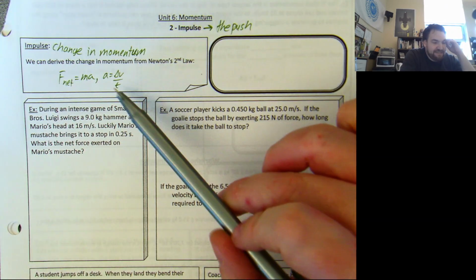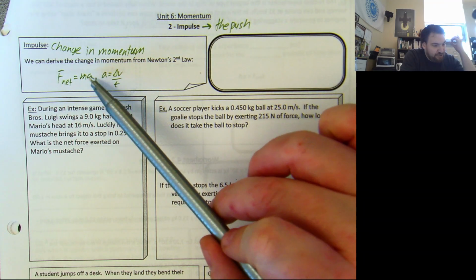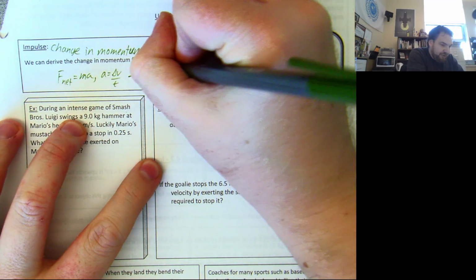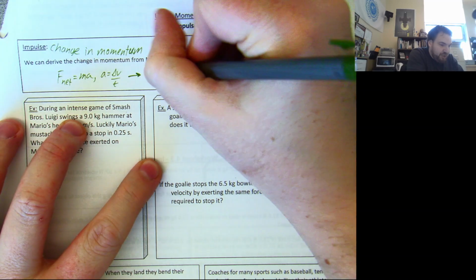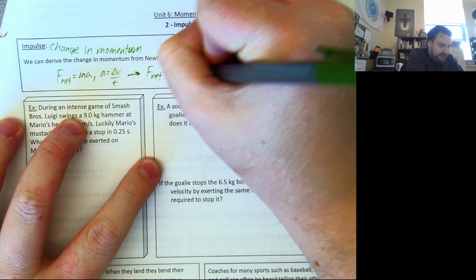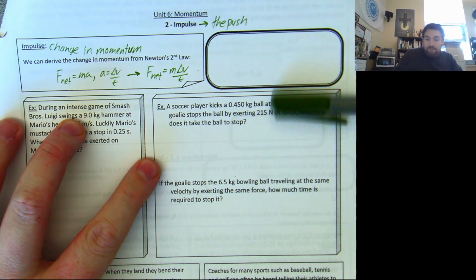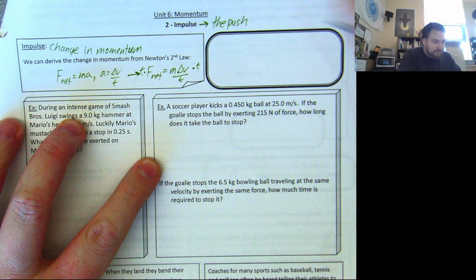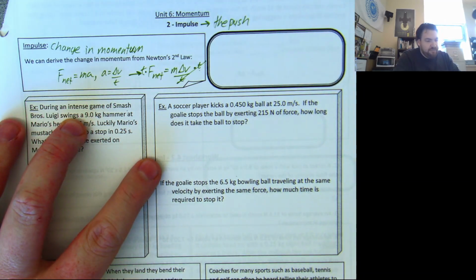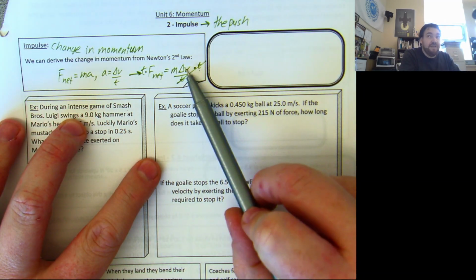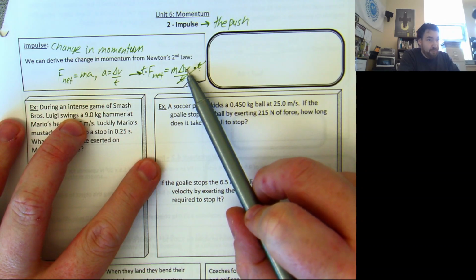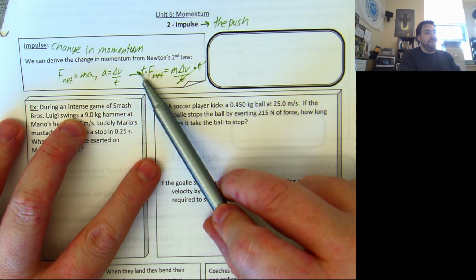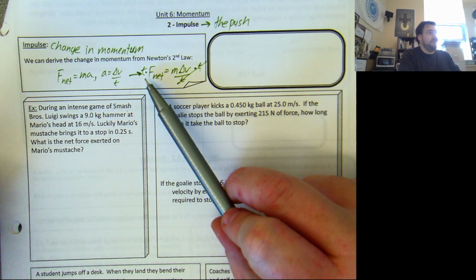Well, if I take this definition for acceleration and I shove it into Newton's second law, what I'm going to get is that your net force is just going to be equal to your mass times a change in velocity divided by a time. If I multiply both sides by time, these times are going to cancel, and we're going to get m delta v, which is a change in momentum, is going to equal a net force times the time. And what time? The time the force is acting.